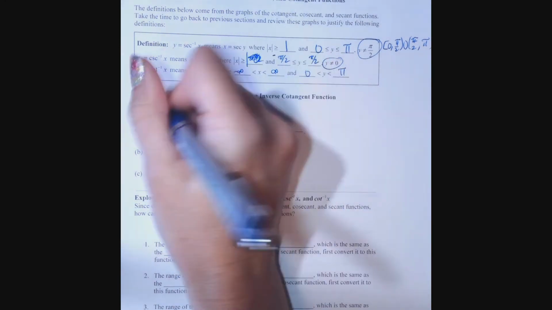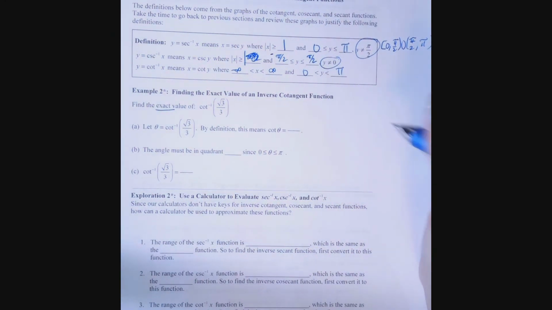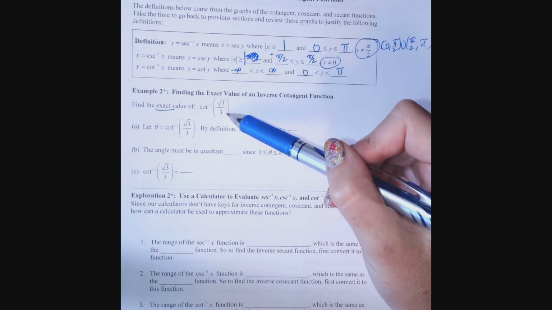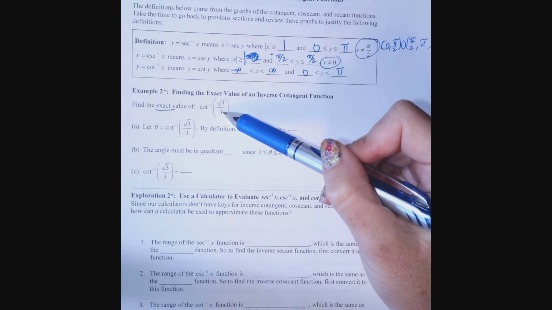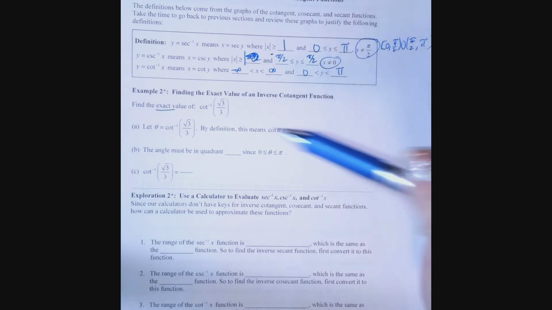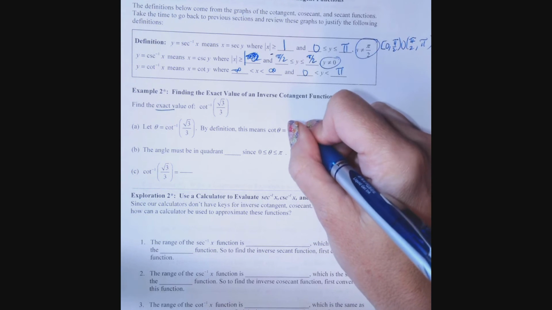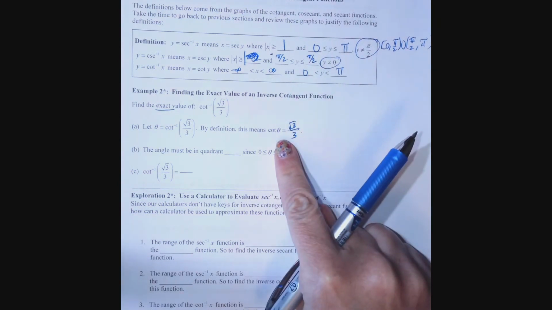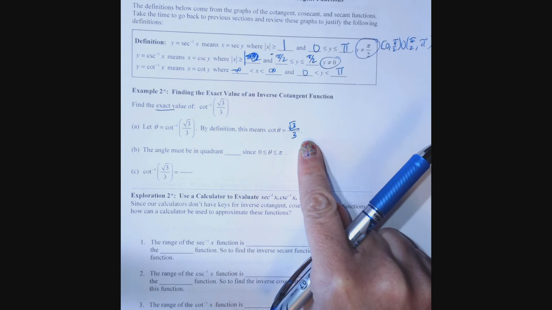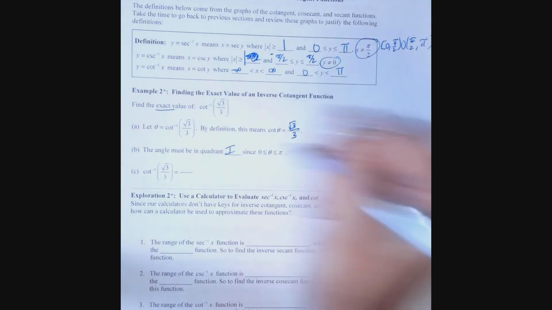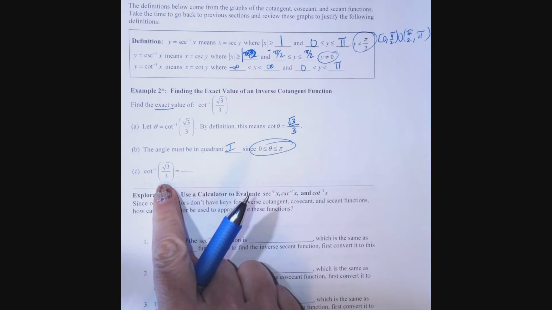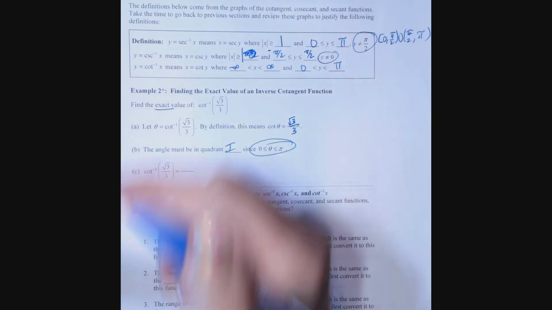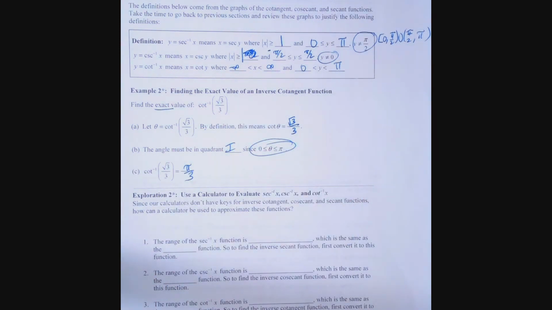Find the exact value. This implies we know we've got a special angle on our unit circle. Cotangent inverse of square root 3 over 3. Well, because I'm given an inverse function, that means this is the function value and I'm looking for the angle. So that means I'm looking for cotangent theta equals square root 3 over 3. I'm looking for the angle theta. Because this is positive and I'm interested in cotangent, we're in quadrant 1. That's my restriction on inverse cotangent. What is the angle in quadrant 1 that has a cotangent function value of square root 3 over 3? Well, you either need to memorize this or pull out your unit circle to see that that's going to be 60 degrees or pi third.